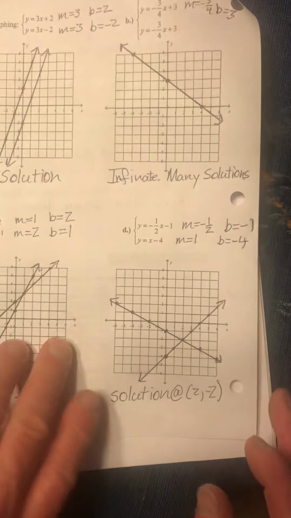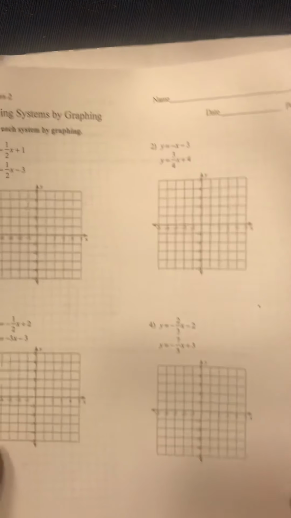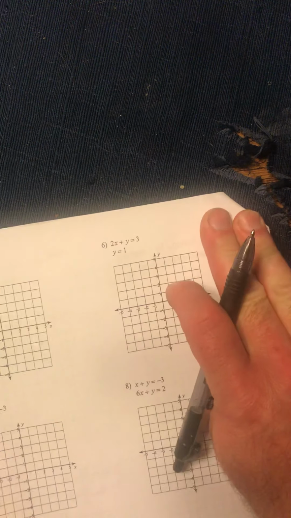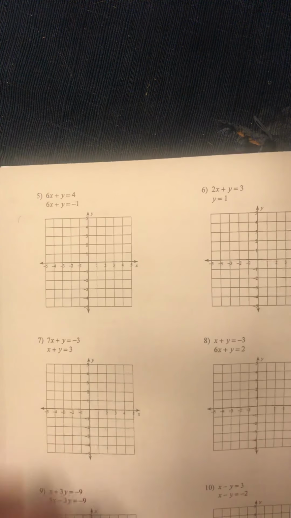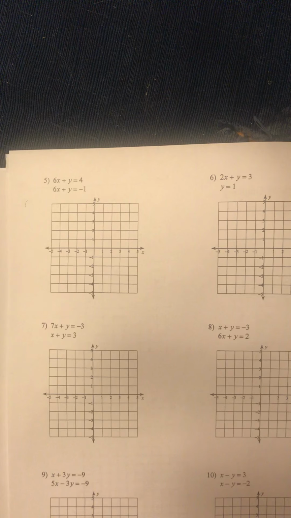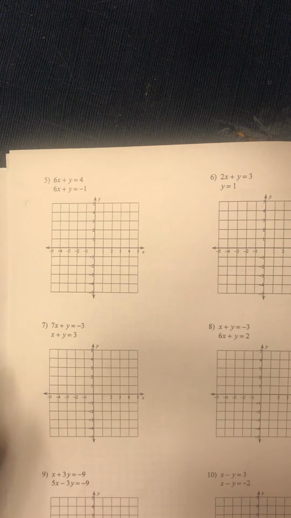Okay? Now, we've got one more that I want to look at. When you get into your assignment, Solving Systems by Graphing, you're going to do questions 1 through 10. And when you get to problems like number 5 or number 6, we suddenly go from being in slope-intercept form to being in standard form.